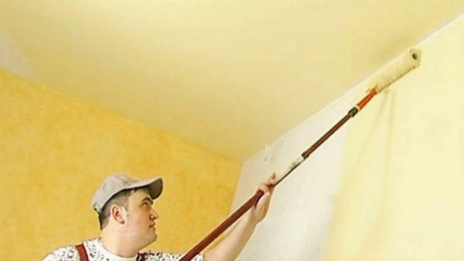Now, let's say you've already got those pesky streaks and drips. Don't panic. There are a few ways to fix them. If the paint is still wet, you can try to smooth it out with a clean brush or roller. Just be gentle and work in the direction of the grain of the wood. If the paint is dry, you can try sanding it down with fine grit sandpaper.